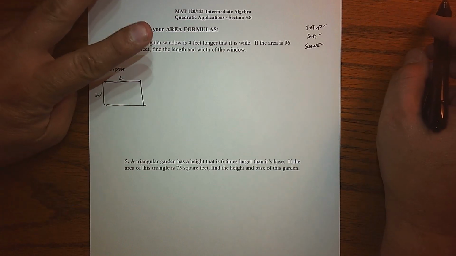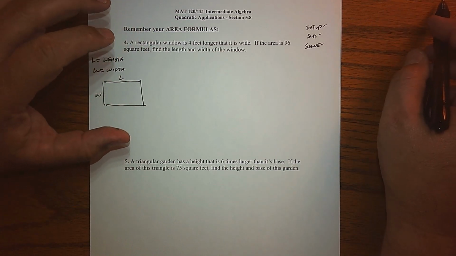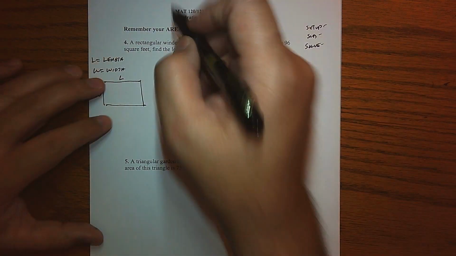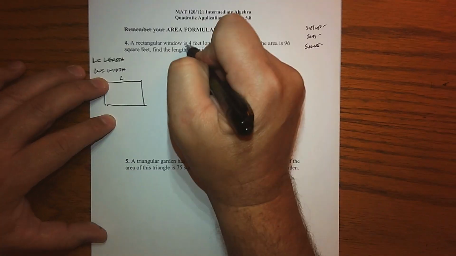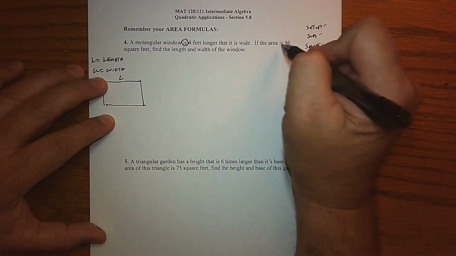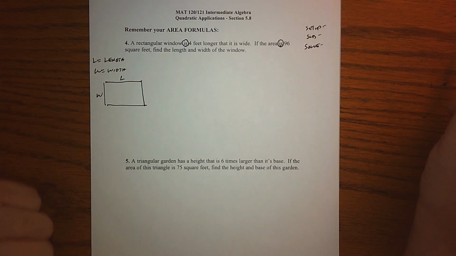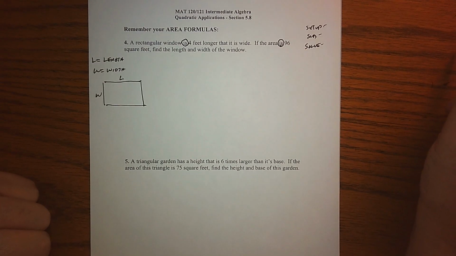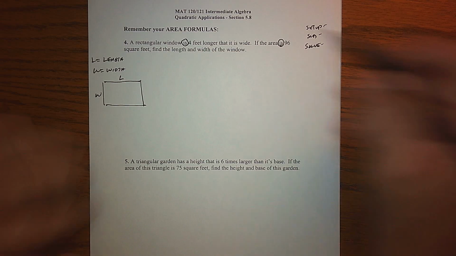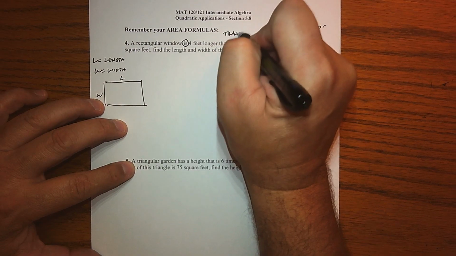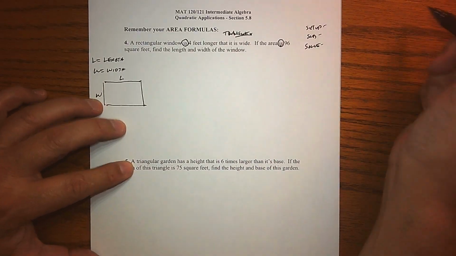I've got 2 of them, so that means I need 2 equations. And you'll notice that in all this verbiage, there's an "is" statement there, and there's an "is" statement there, and that basically gives us the 2 equations. So we're kind of back to, can you translate? Alright, and let's see how that goes.